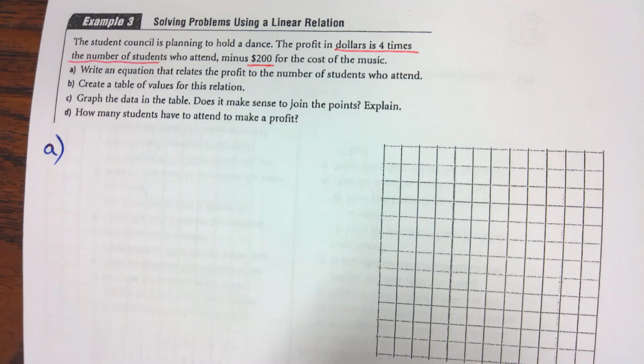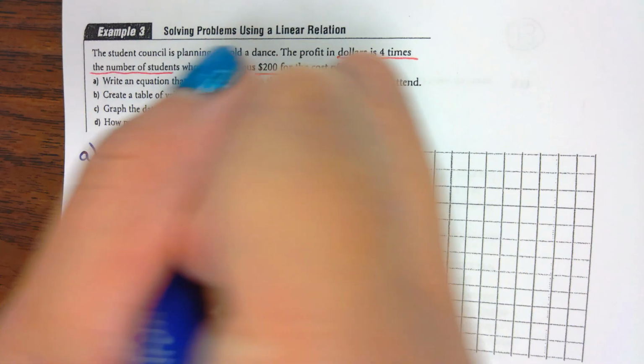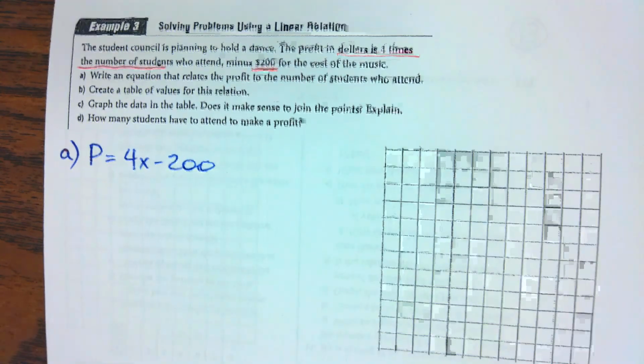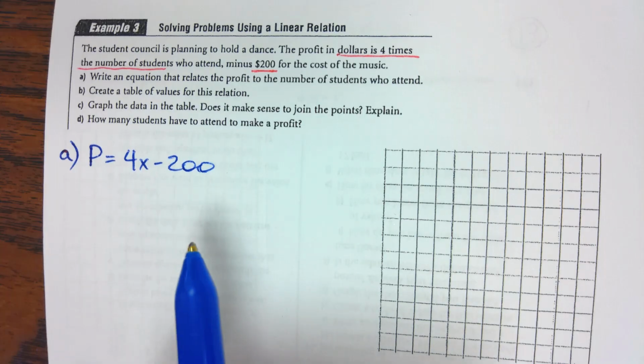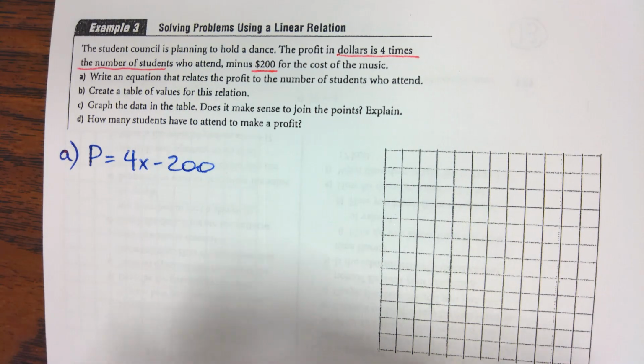Who has an equation for me? Okay, Misha. I need an equation. You gave me an expression. So I just need something in the front. Aliana. Okay, good. So I have the equation. Let's create this table.